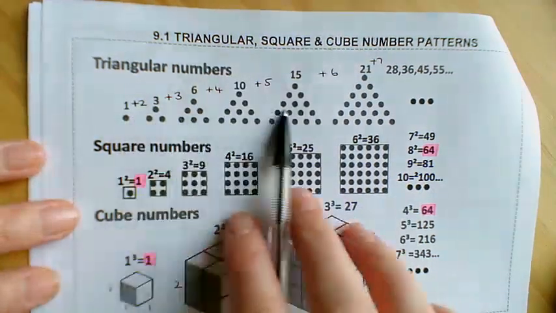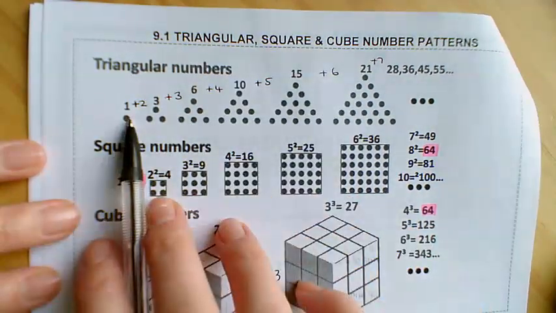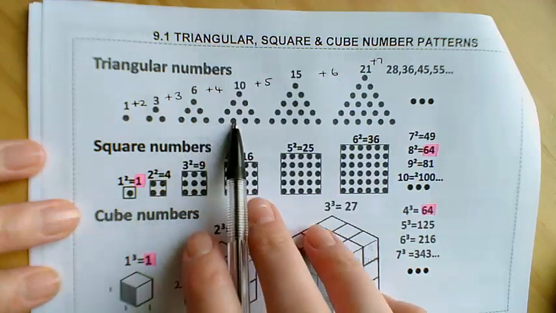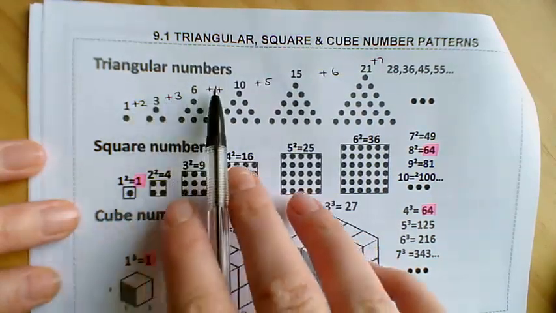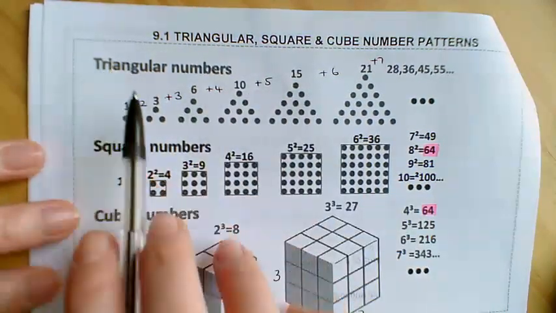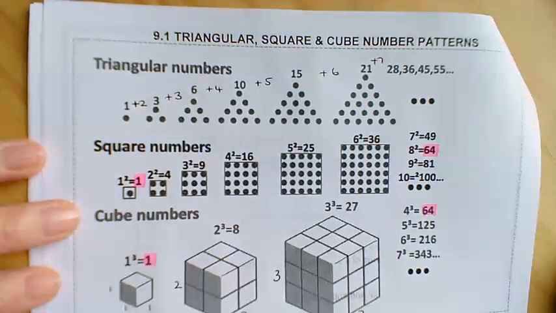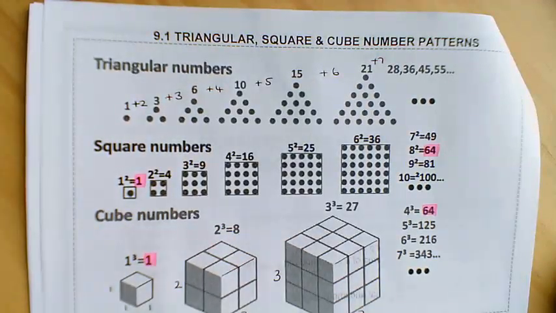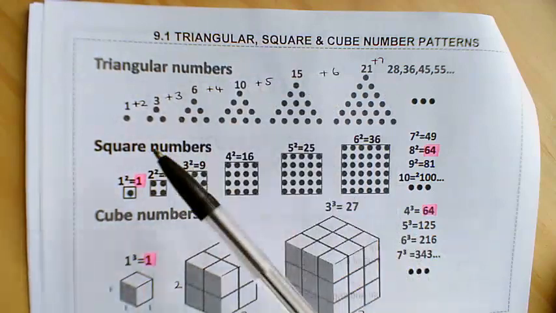So you can work it out by drawing out the pictures if you want, starting with 1 dot and then put 2 underneath, 3 underneath, 4 underneath, and so on, or else just try to remember this wee pattern here. But they're called triangular numbers, obviously, because they make a triangle.